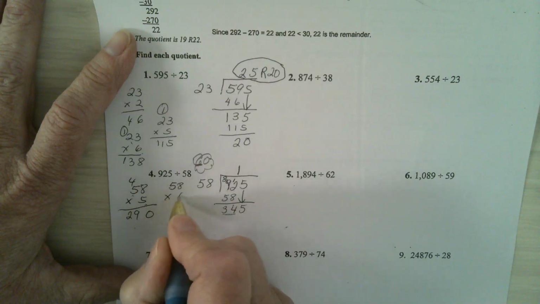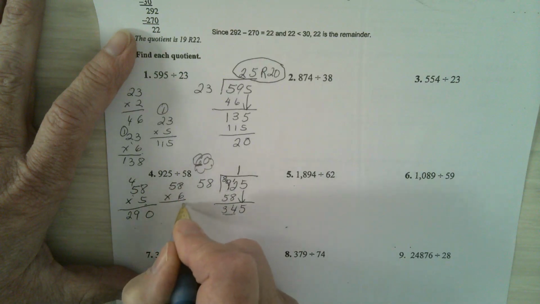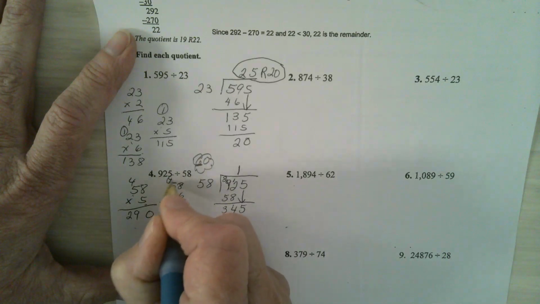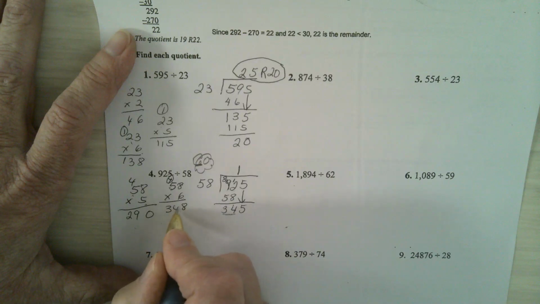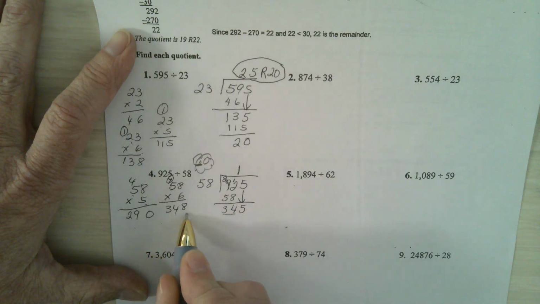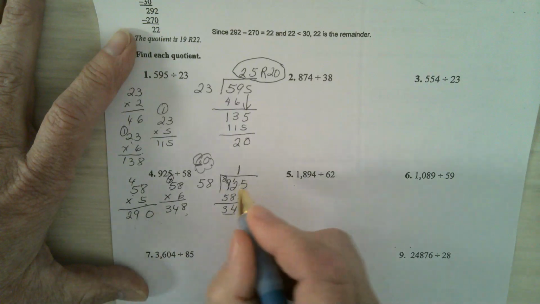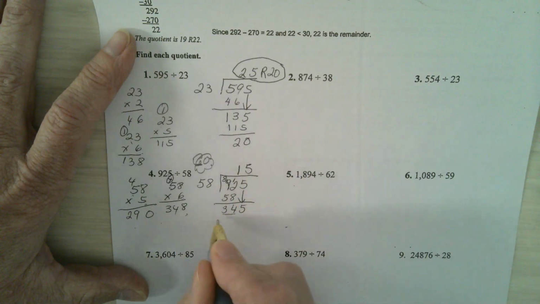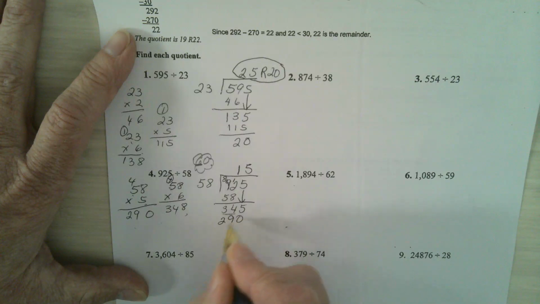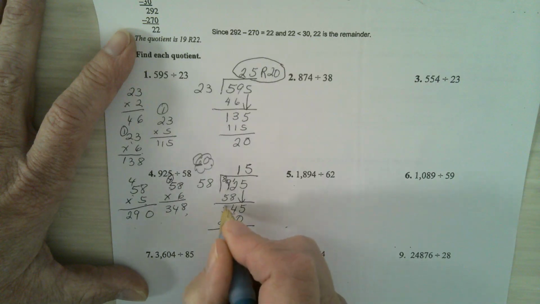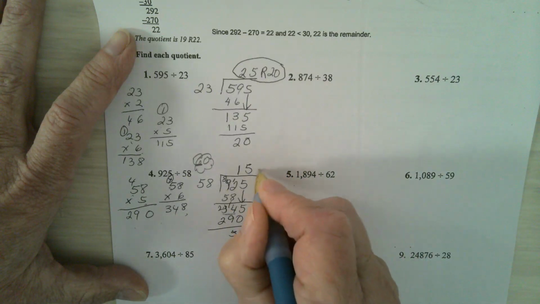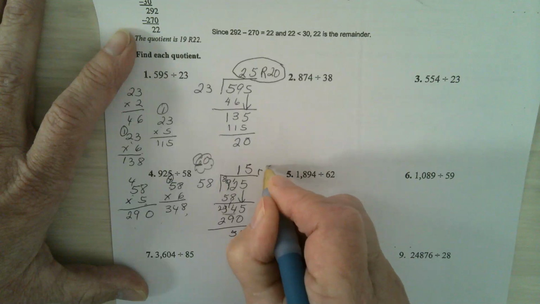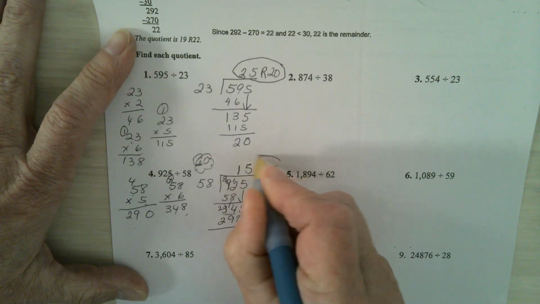I'm going to try 6 just to make sure it's not too big. 58 times 6. 6 times 8 is 48. Carry a 4. 6 times 5 is 30, plus 4 is 34. Ooh, it's just too big, isn't it? So we're going to use the 5. 290, subtract, borrow, 14. So it's 15, remainder 55.